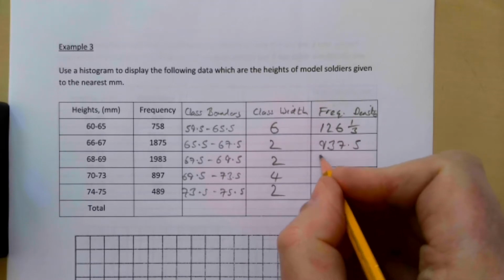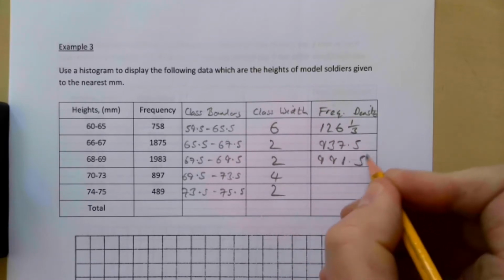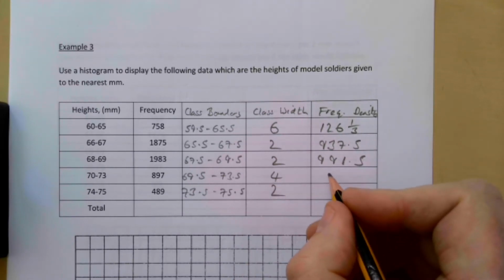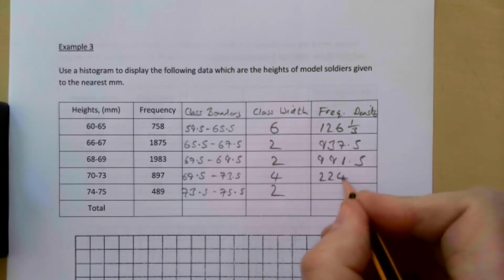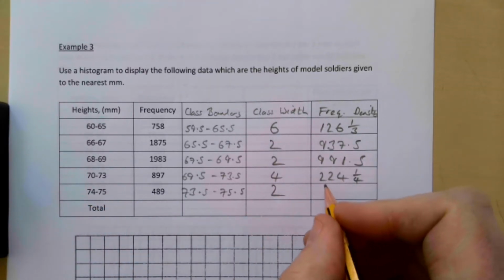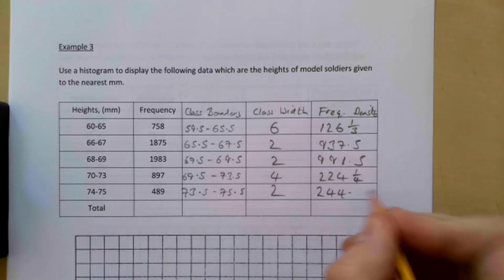937.5. 991.5. 897 divided by 4 is going to give us 224 and a quarter, and then 489 divided by 2 gives us 244.5.